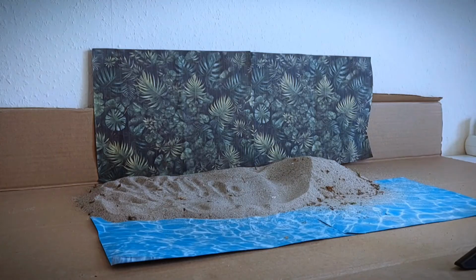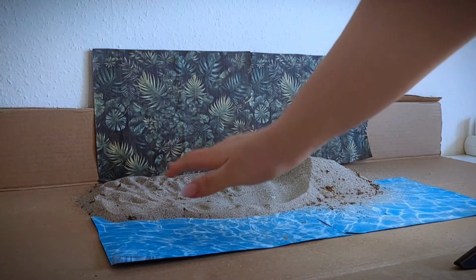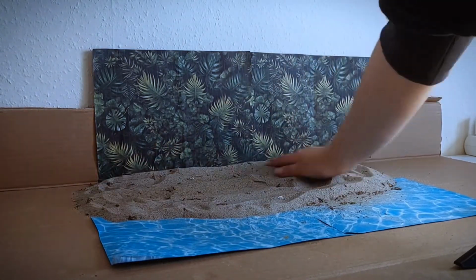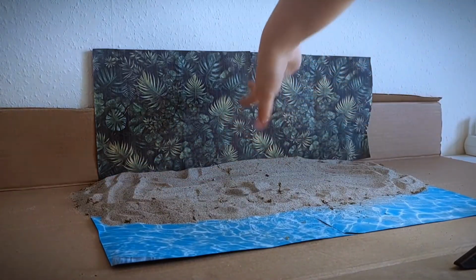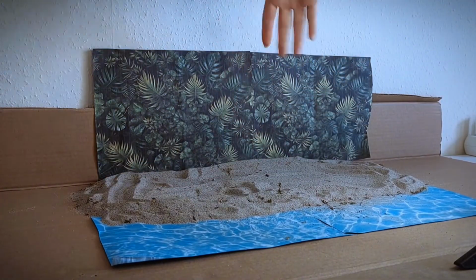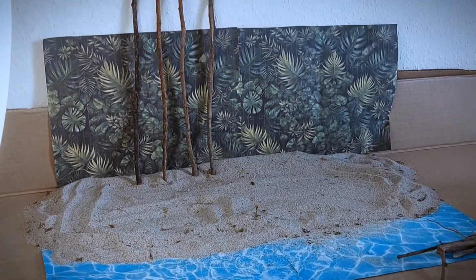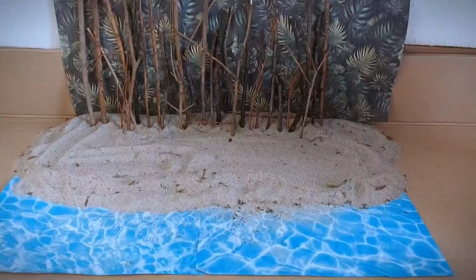So as you can see, I've already poured the sand onto the set, and now what we're going to do is just spread it. I've already started spreading it a bit. Okay, this should be good. Oh my god, my hands are full of sand, I hate this. Since we're done spreading the sand, we can now add the sticks to our set.